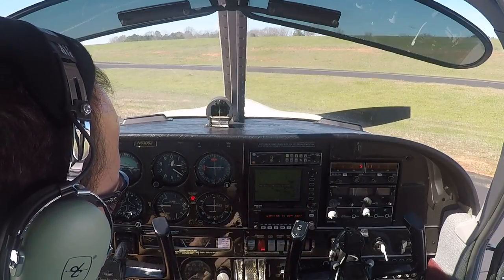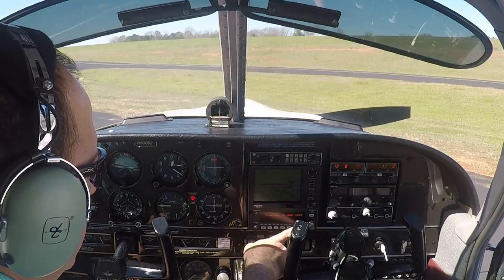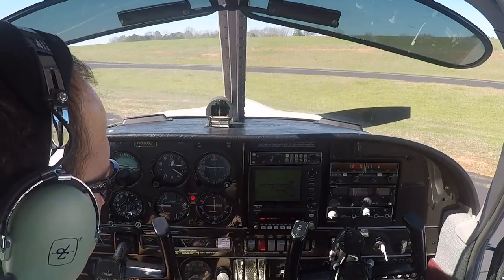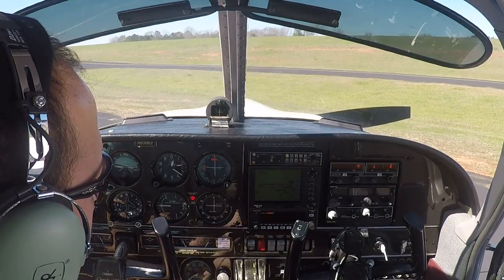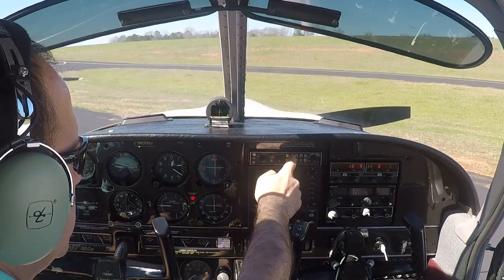Next it's going to tell us America's USA database, and it expires on March 1st, 2017. Ask you to acknowledge that, so enter. Now it's ready to navigate once it finds the satellites. I'm going to go ahead and bring up, while we're waiting for that to come up, the AWOS at Enterprise.